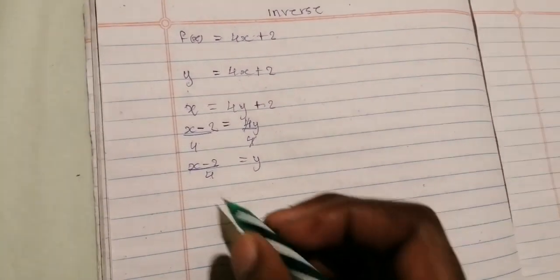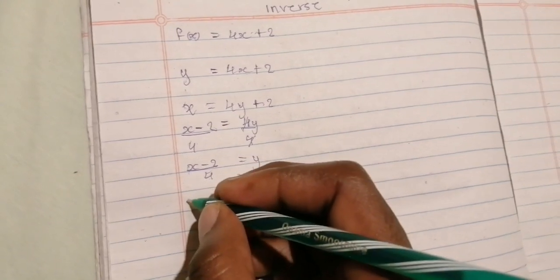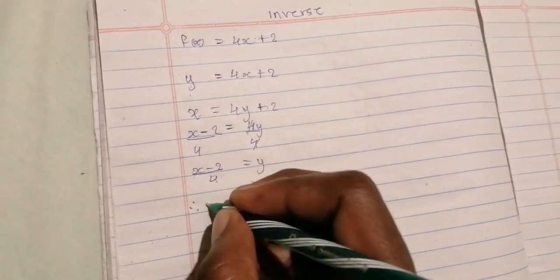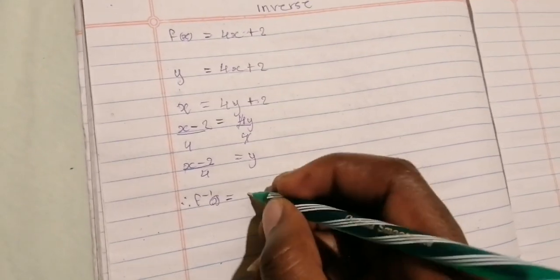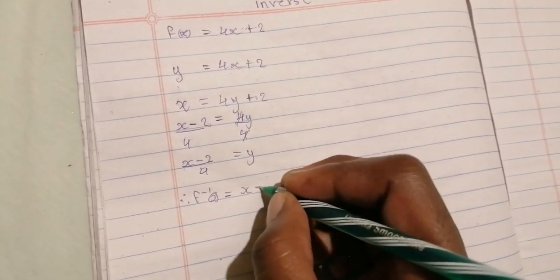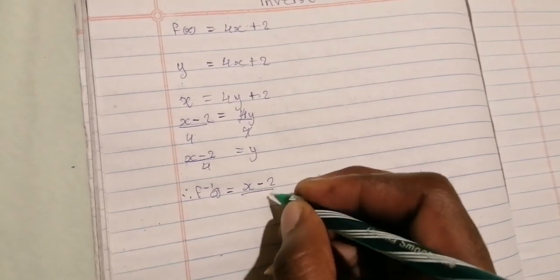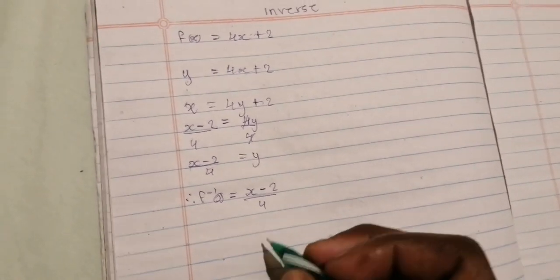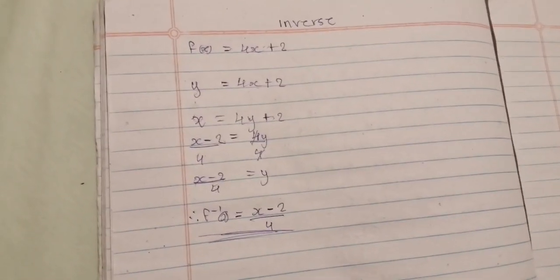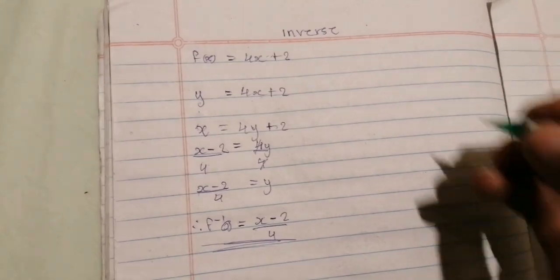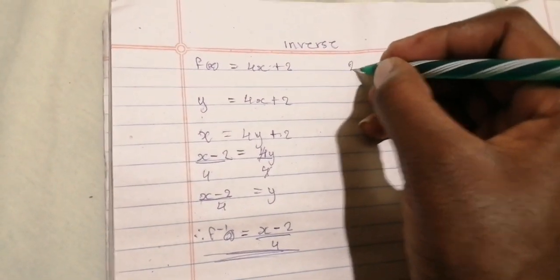Therefore the inverse is equal to x minus 2 over 4. So this is the inverse. That's how you can find the inverse of this function. Okay, so let's move on to question 2.